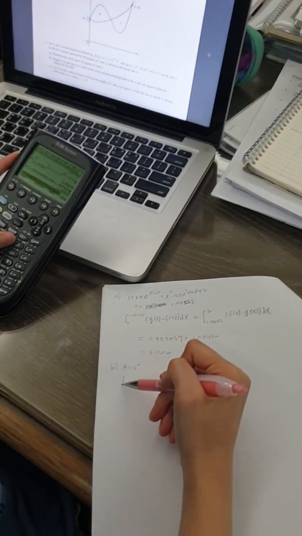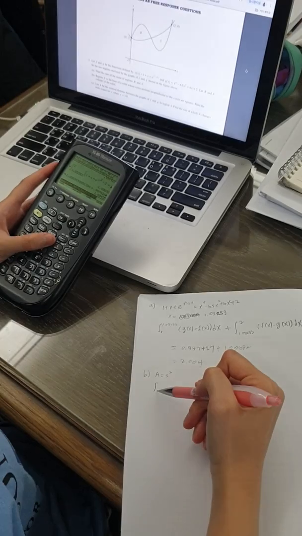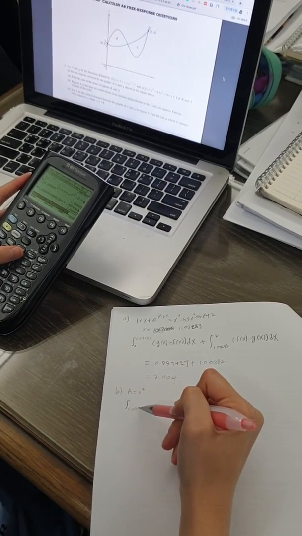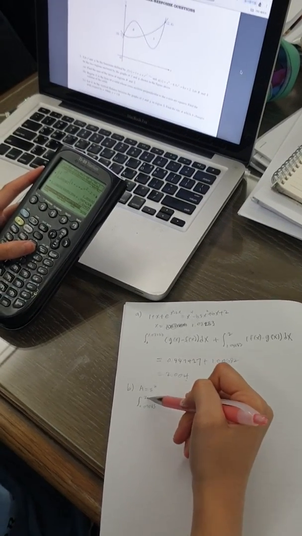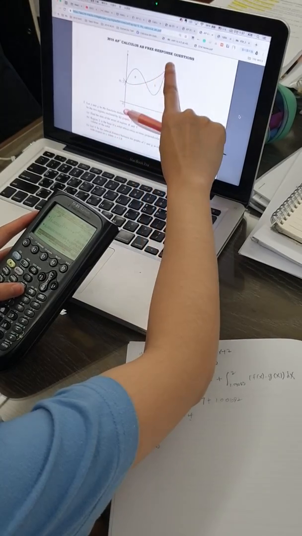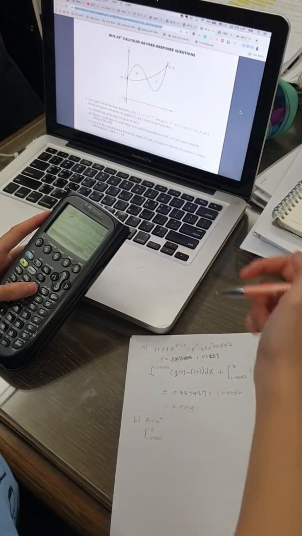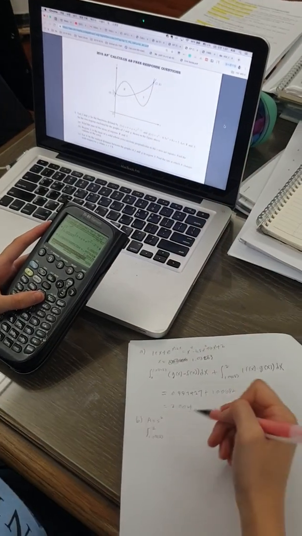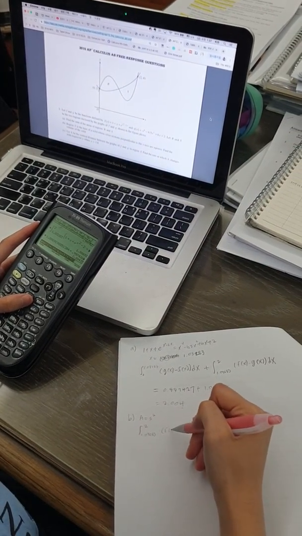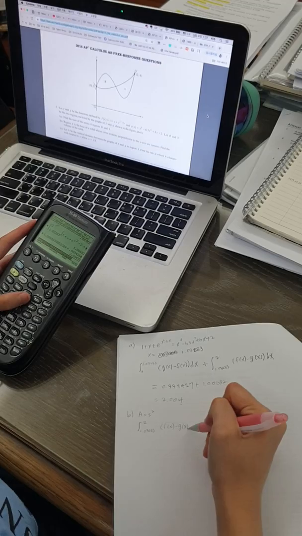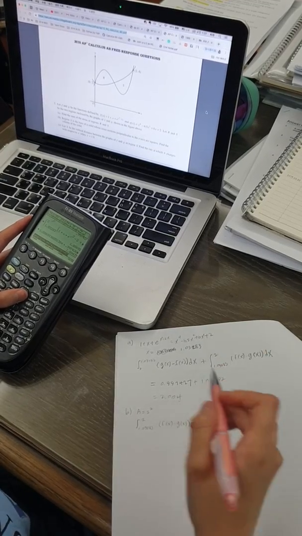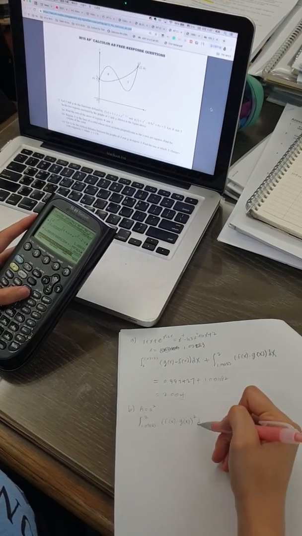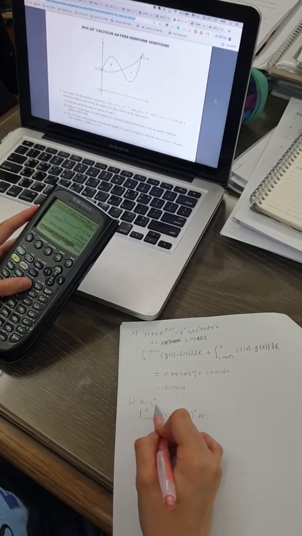So now you have to say that it goes from 1.03283 to 2, and f of x minus g of x. But we have to make sure that it's squared because this is what we're doing right now.